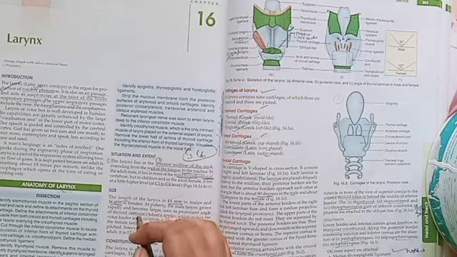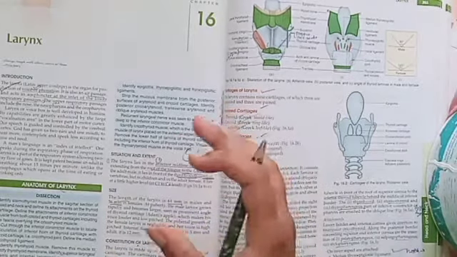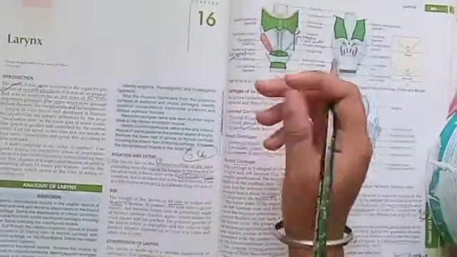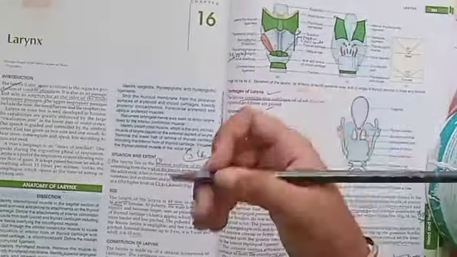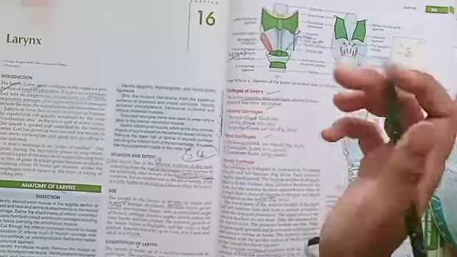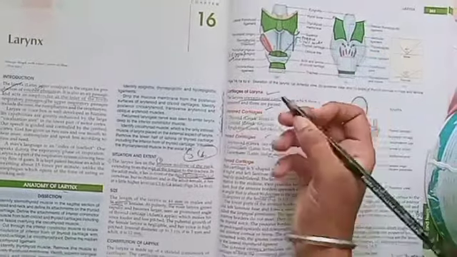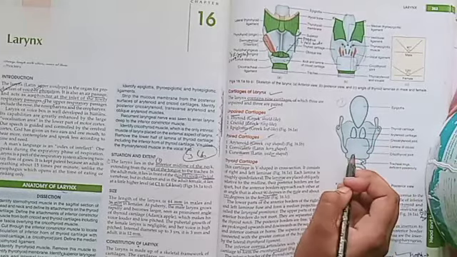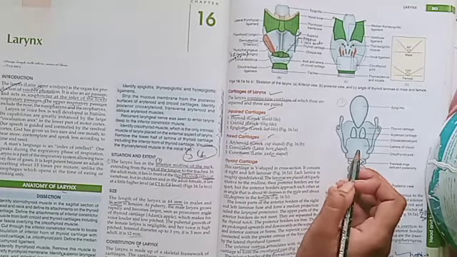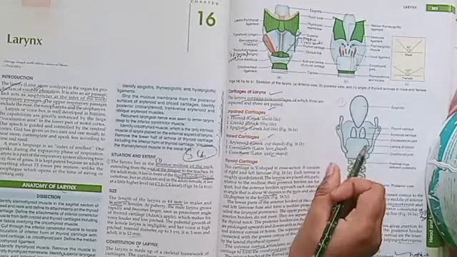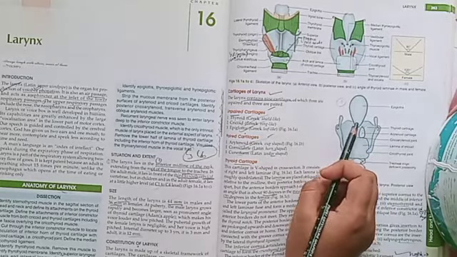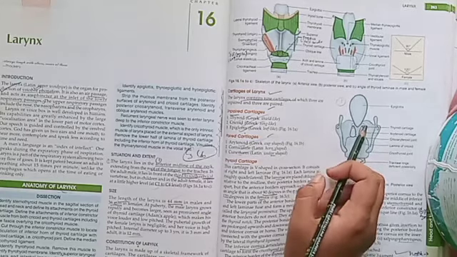Then the constitution of the larynx. What parts belong to the larynx? Mainly the cartilages: the larynx consists of 9 cartilages, which provide its structure. What are the cartilages? They are mainly the thyroid, cricoid and epiglottis. These are unpaired cartilages. Whereas here you can see the arytenoid, and just above it the cuneiform and corniculate. These are the paired cartilages.